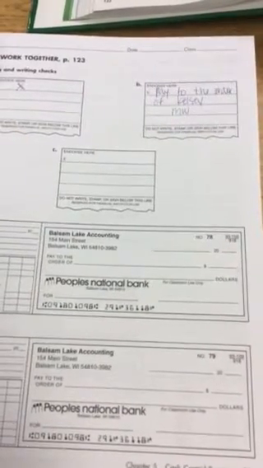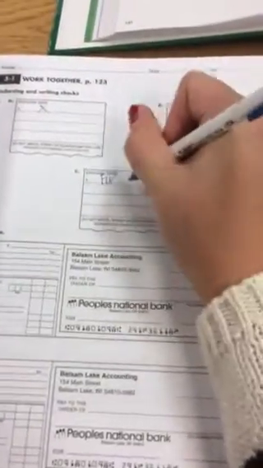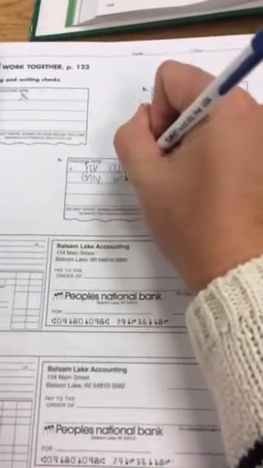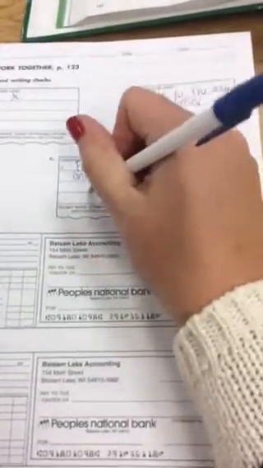Okay, our next one, we're going to write a restrictive endorsement to deposit a check in the account for the lake accounting. So what we're going to do here is write "for deposit only," and then we put down the lake account. I'm just going to abbreviate here. And then again, we're going to sign it. Okay, so these are different ways to endorse your check.